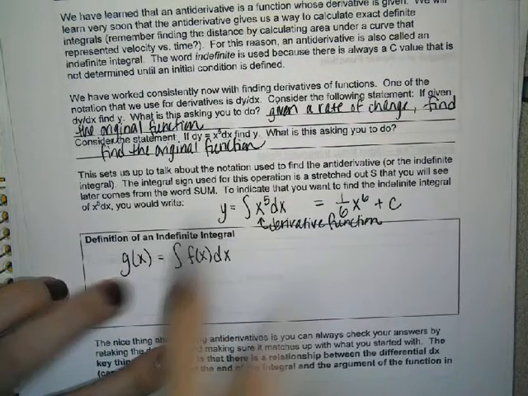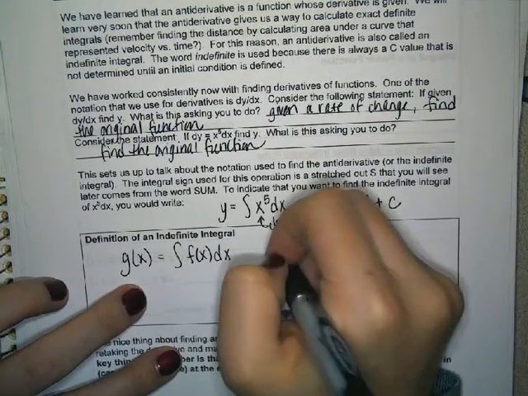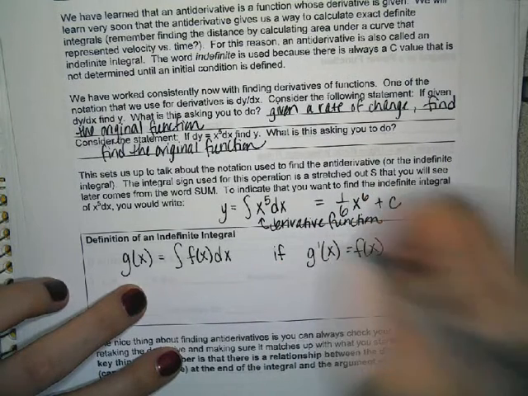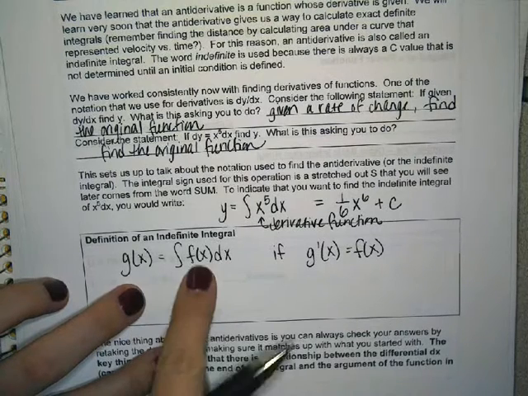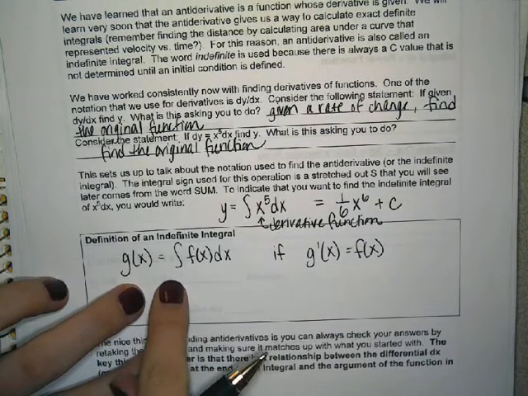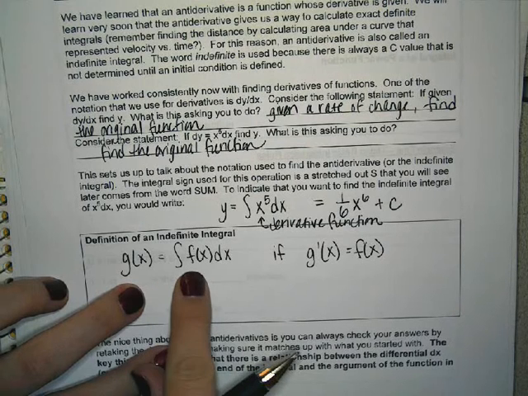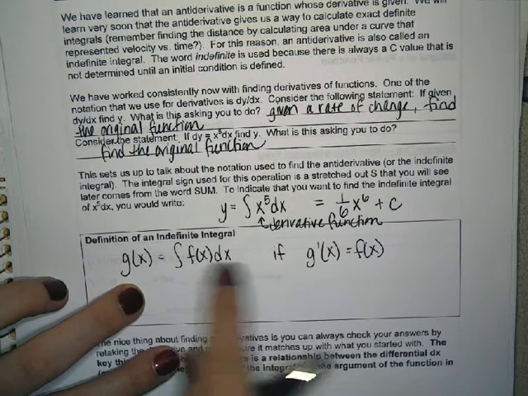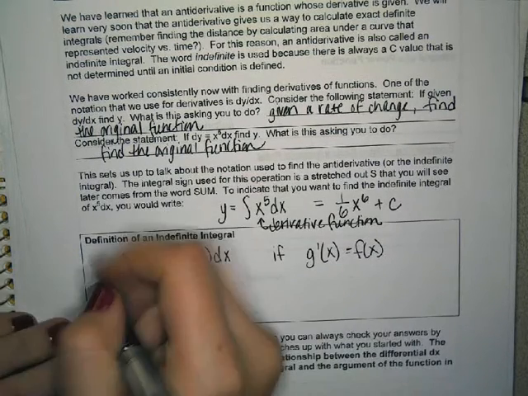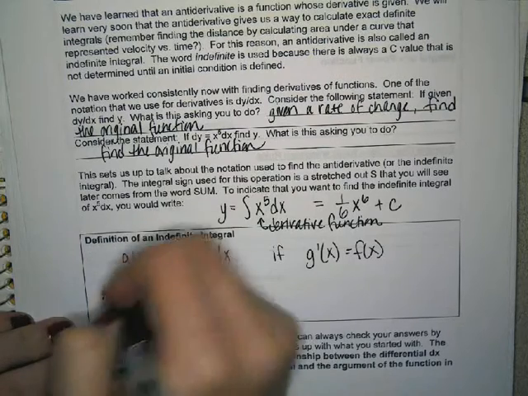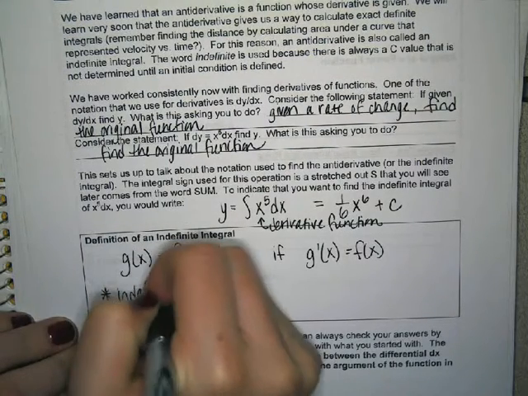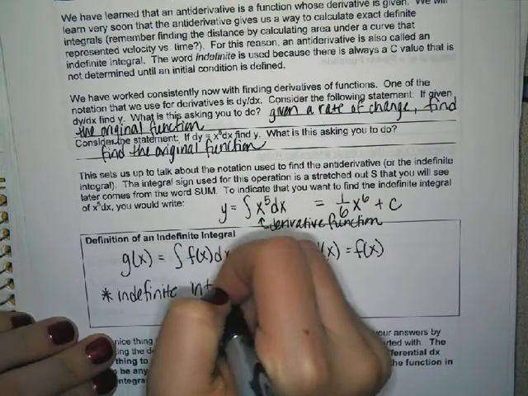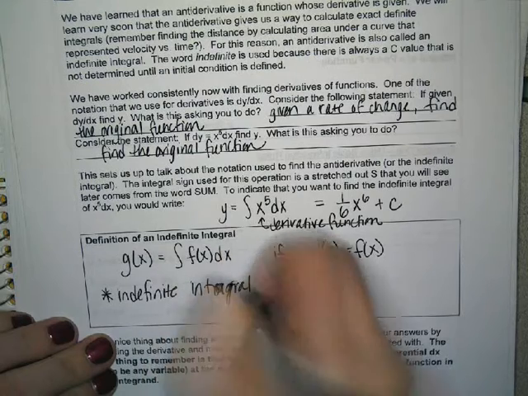All right, in words, an indefinite integral of f of x dx is a function whose derivative is f of x. Again, making that connection that this function here in the integral is the derivative. And so when you solve this integration problem, you get the original.